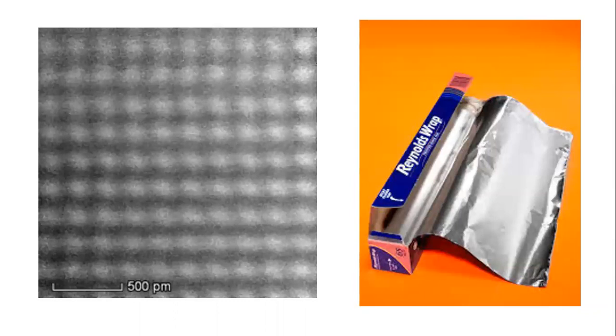That's so small that it would take a stack of 50,000 aluminum atoms to equal the thickness of a sheet of aluminum foil from your kitchen.